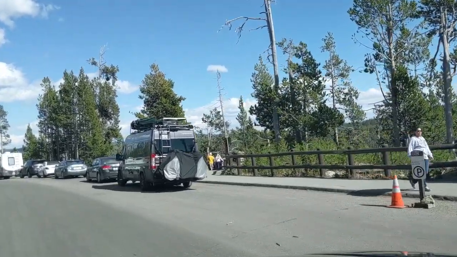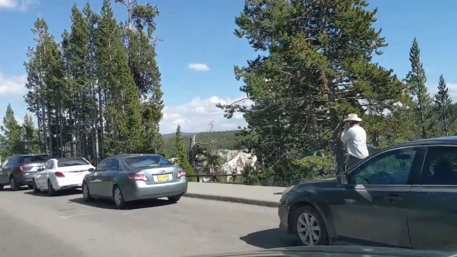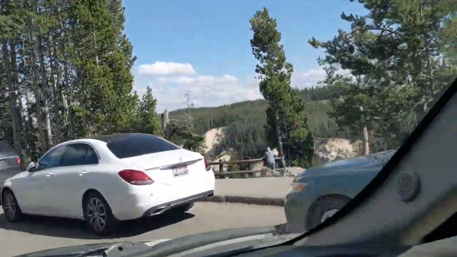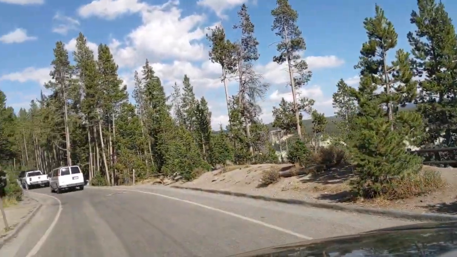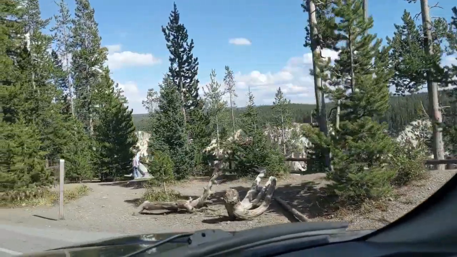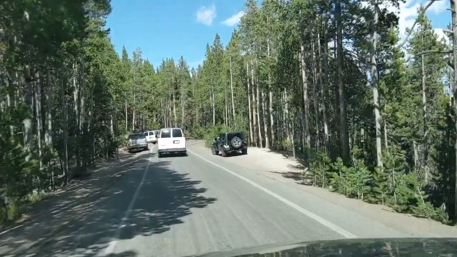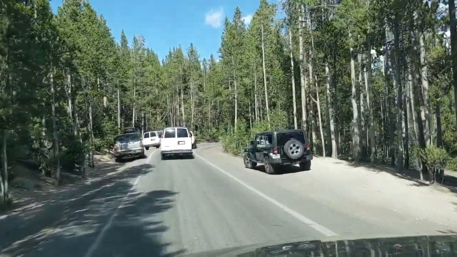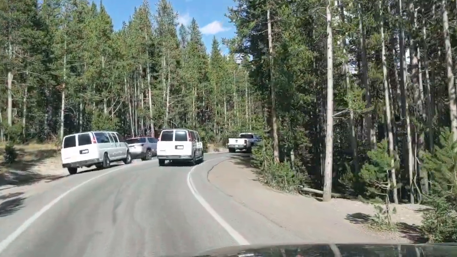Like, for example, if you take that trail over there, that's a delightful trail that will take you to many viewpoints of the Grand Canyon of the Yellowstone. And there you can see Grand Canyon of the Yellowstone right over there. We're going to focus on this drive on Lookout Point, Grand Viewpoint, and Inspiration Point.